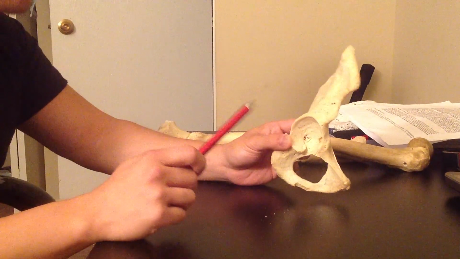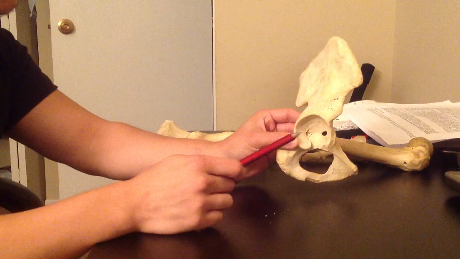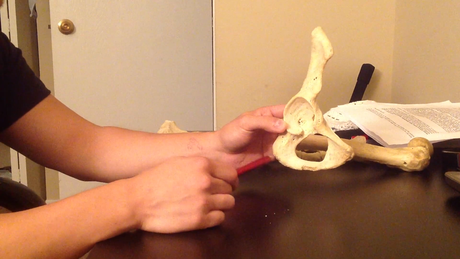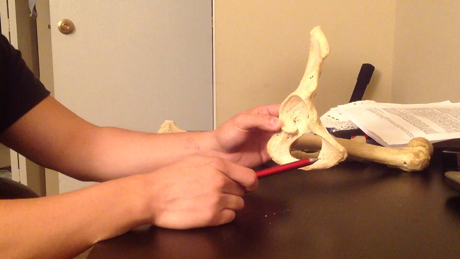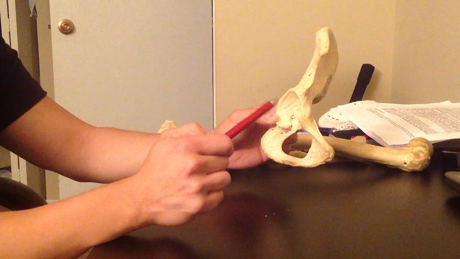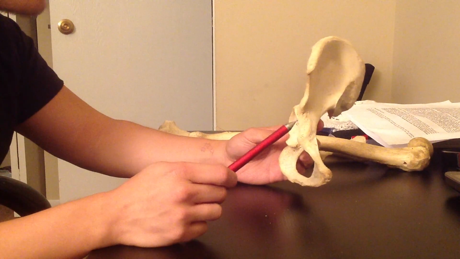Now there's three bones in your os coxa. You have your ilium, which is the top portion. You have the ischium, which is the posterior portion, and it's thicker. And you have your pubis, which is the anterior portion and has two thinner rami with the thinner body, you can see. So we'll be starting with the ilium.